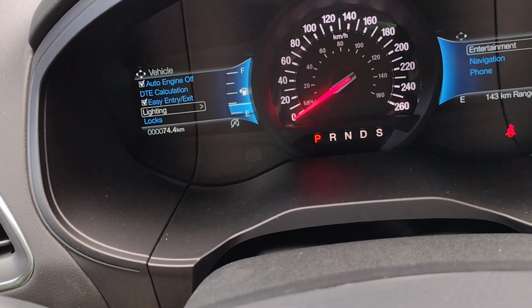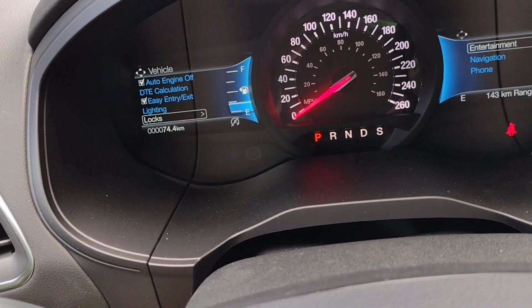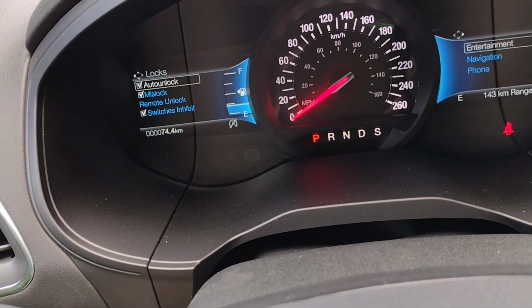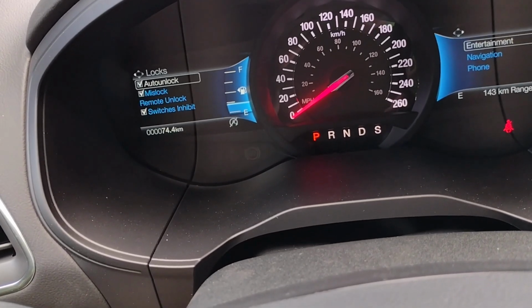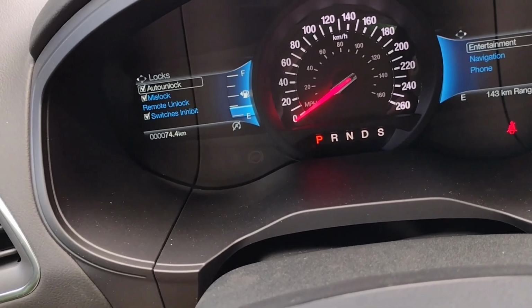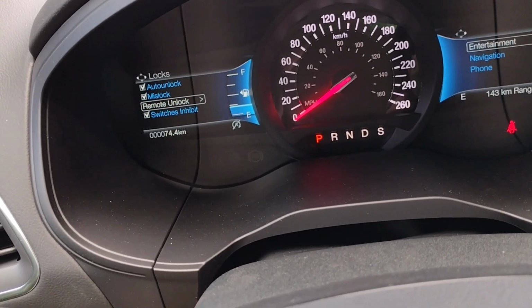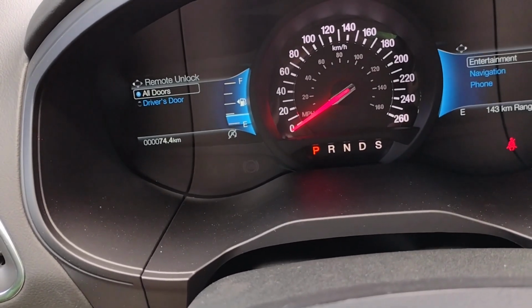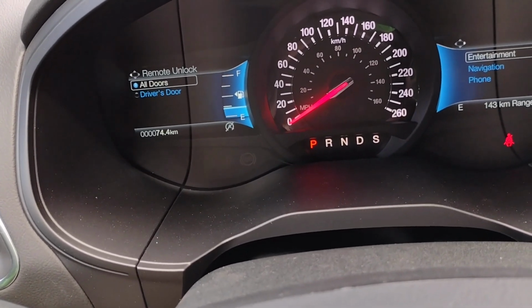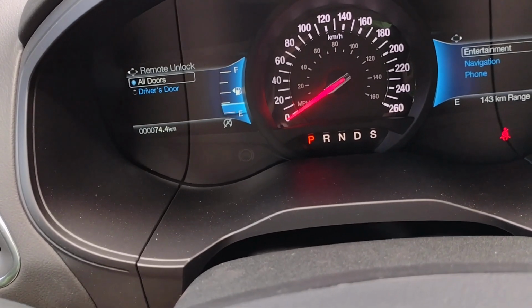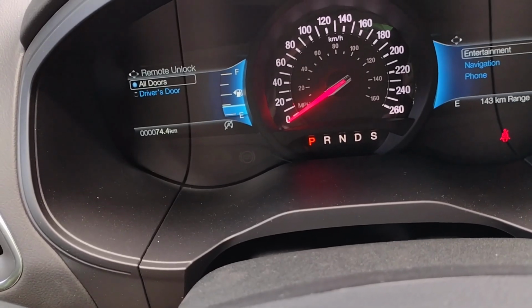Back of screen. We go down to locks. Auto unlock. So when we put the vehicle in park and shut off the engine, the doors automatically unlock. If we're using the remote to unlock the vehicle, you have a choice of doing all doors at once or doing just the driver door, and a second push of the button will open the remaining doors. So for now I'm going to leave it at all doors.